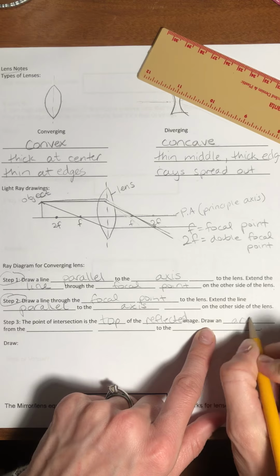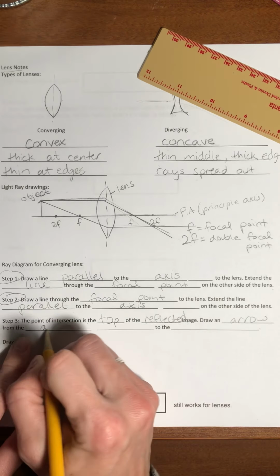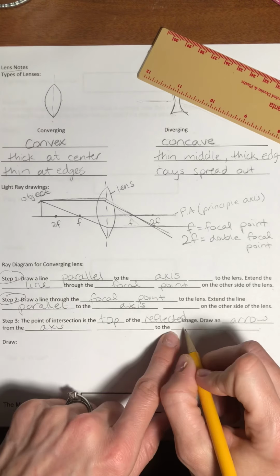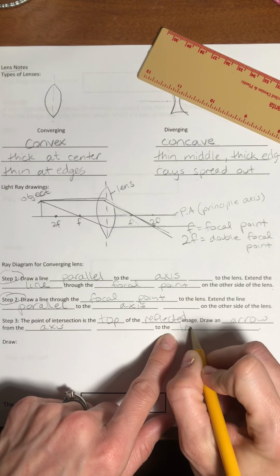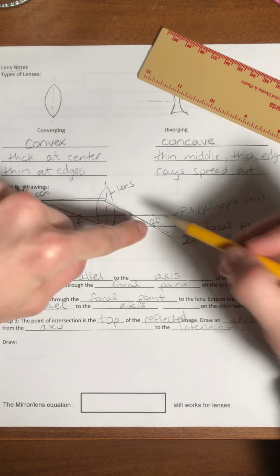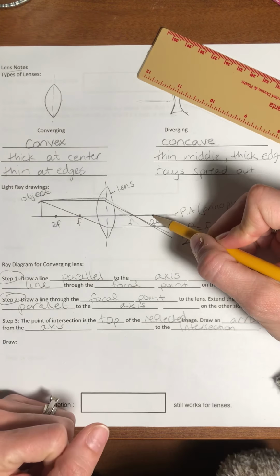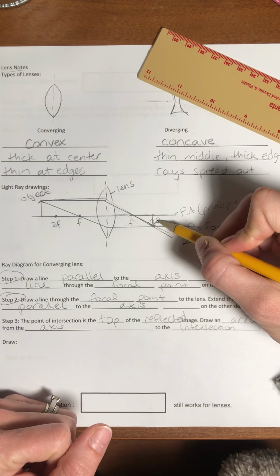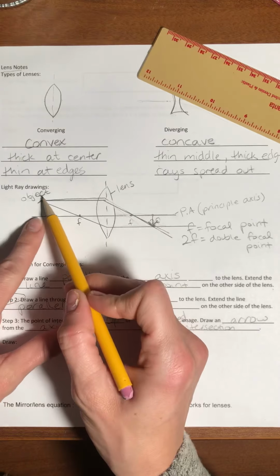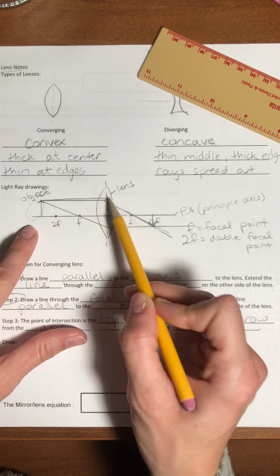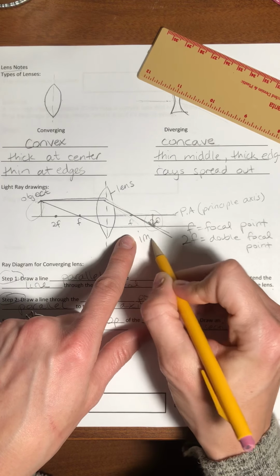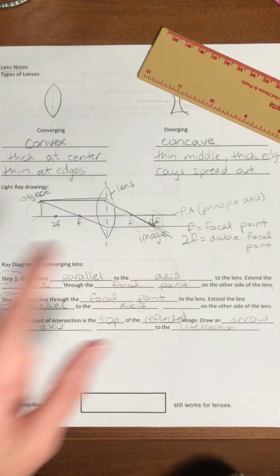Draw an arrow from the axis, principal axis, to the intersection. Okay, so that means you're going to go from the axis and you're drawing an arrow to where it intersects right there. So you can see that this is the object, and after you draw your lines, you can see that it creates an image. So this arrow would be the image.